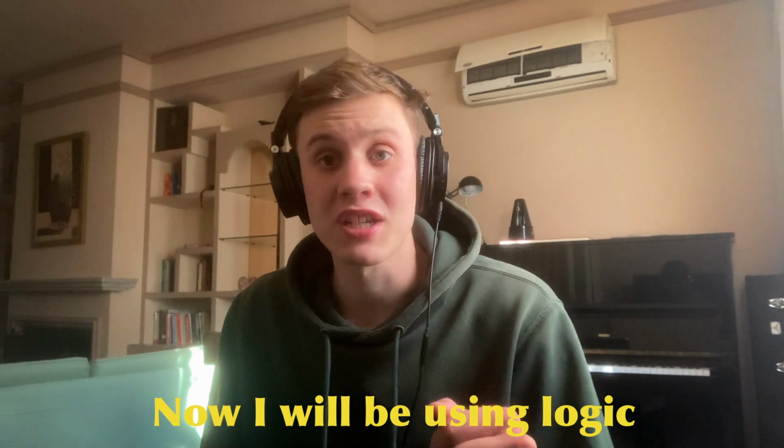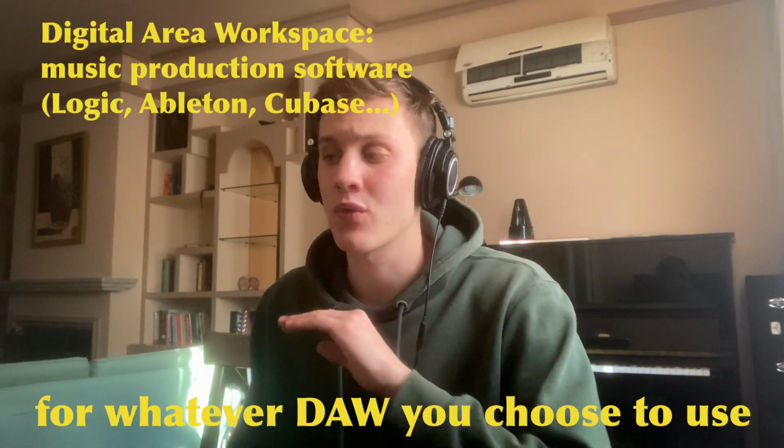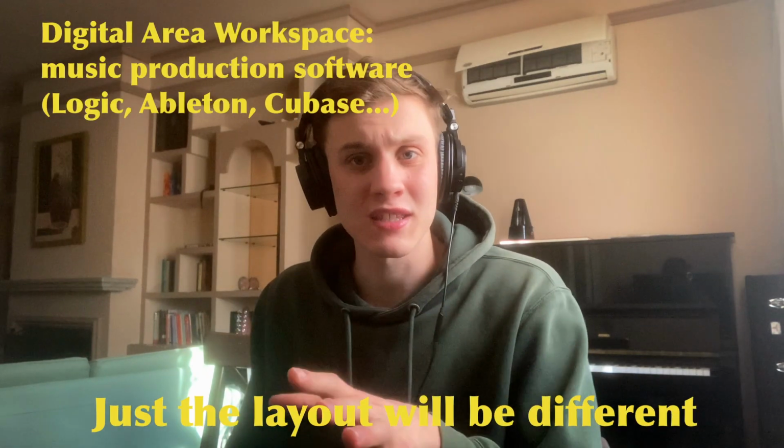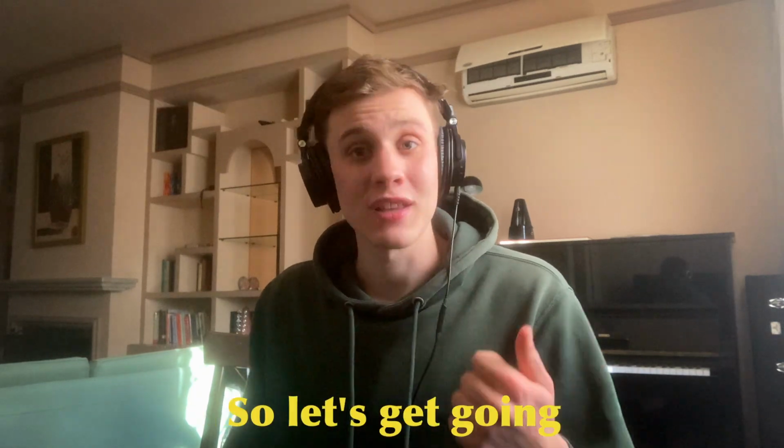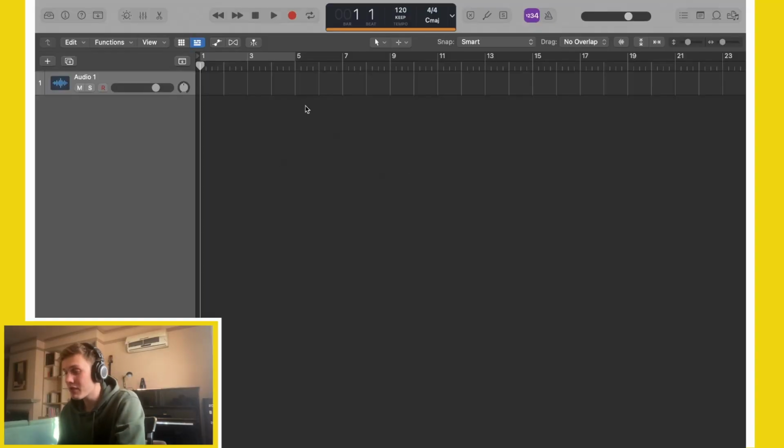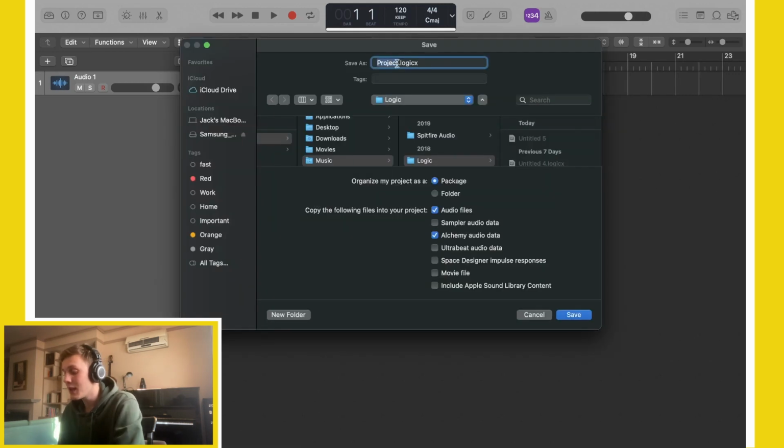Now I will be using Logic in this tutorial, but the same principles apply for whatever DAW you choose to use. Just the layout will be different. Okay, so let's get going. First off, we're going to load up a new empty project. We're going to Shift Command save it and name it Killer Beat because that is what we are making.